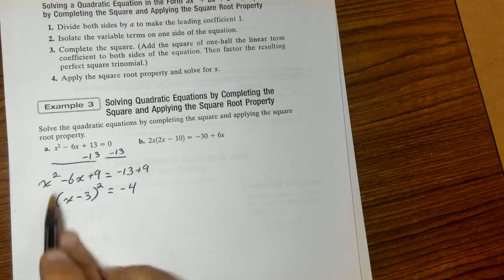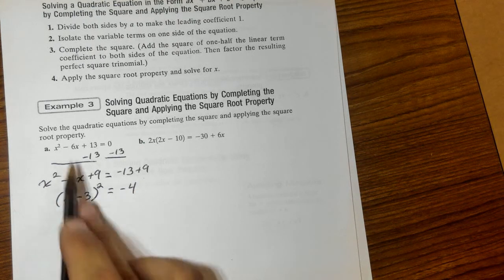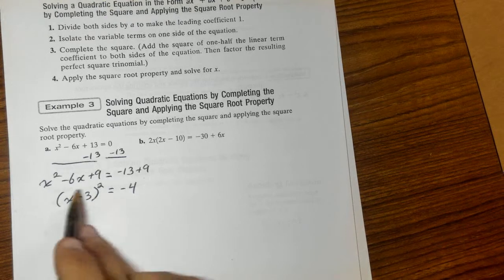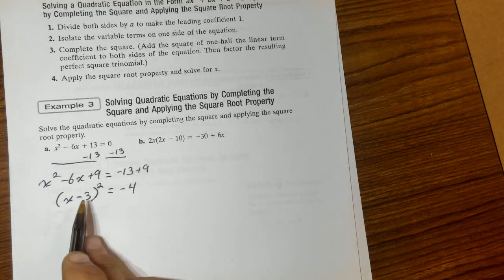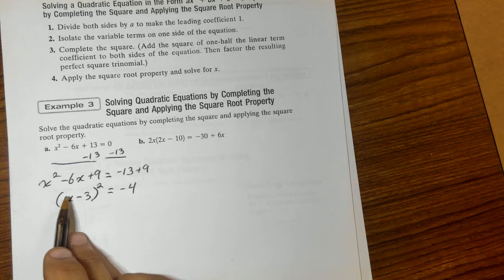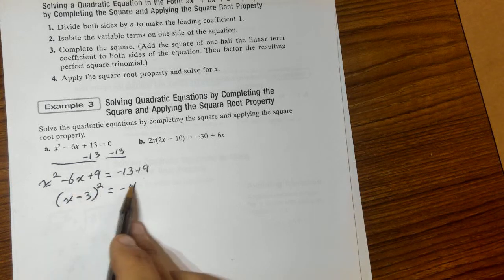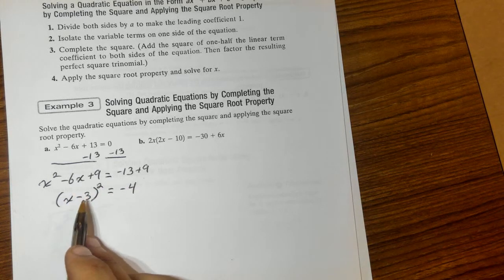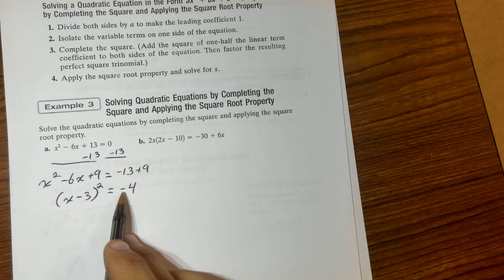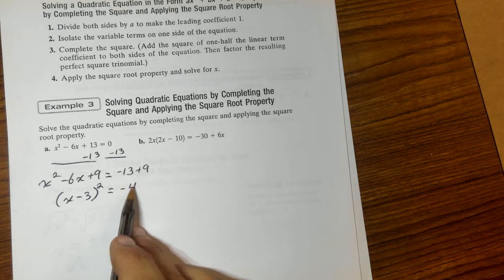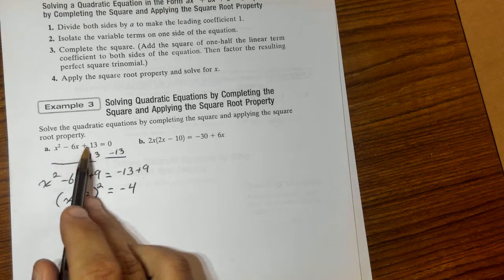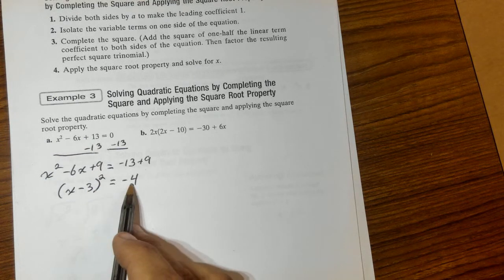Right here at this step, I actually have the vertex for this quadratic. The vertex in this step right here, if I have the perfect square trinomial here and I have the constant here, the vertex is always going to be the opposite of this value for x, and then comma, the opposite of this value for y. So my vertex for this quadratic is at 3, 4. That would be the vertex.